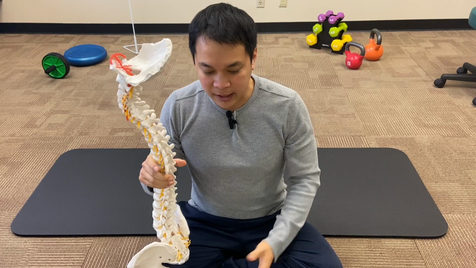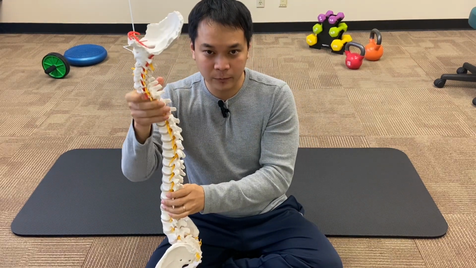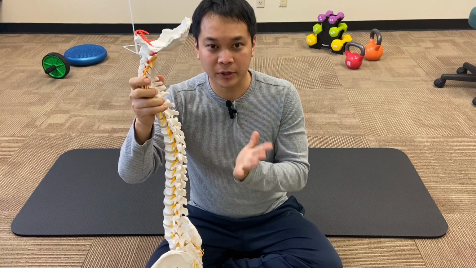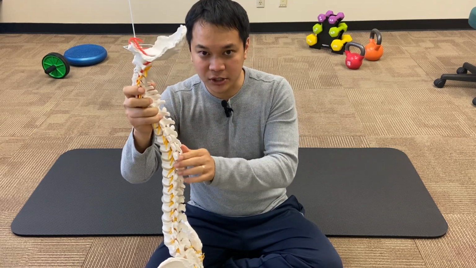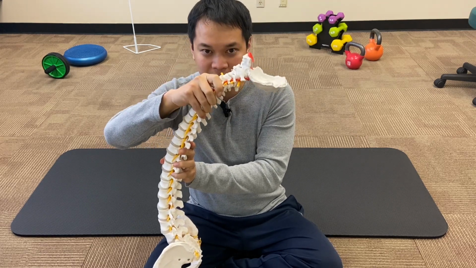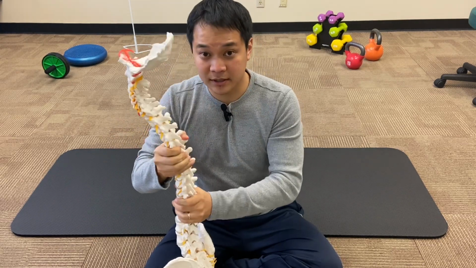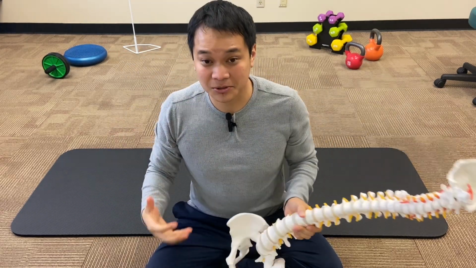So again, what we want to be working on today is thoracic extension, meaning that we want to be identifying and helping you improve the extension of the middle part of your back, so bending your spine back in this direction, okay? And so why is this such an important concept to go over?